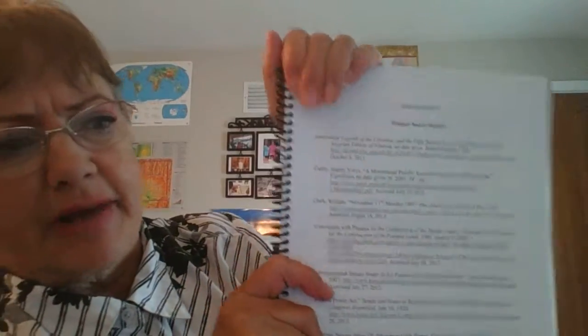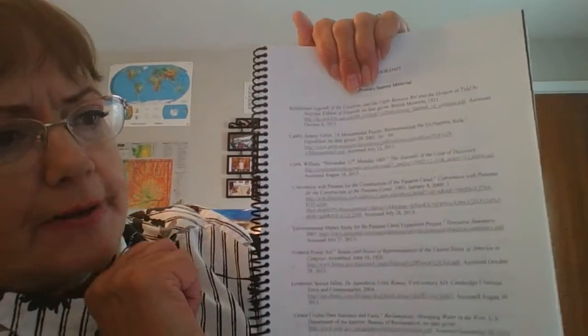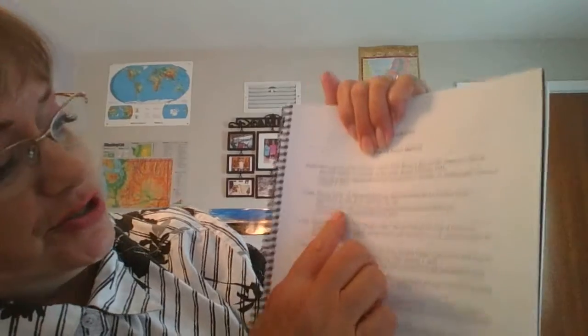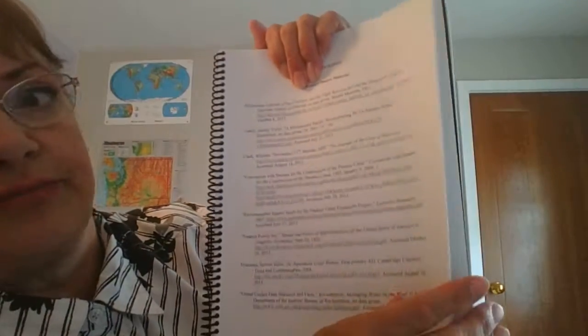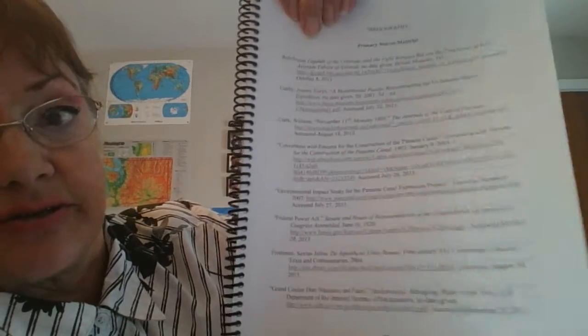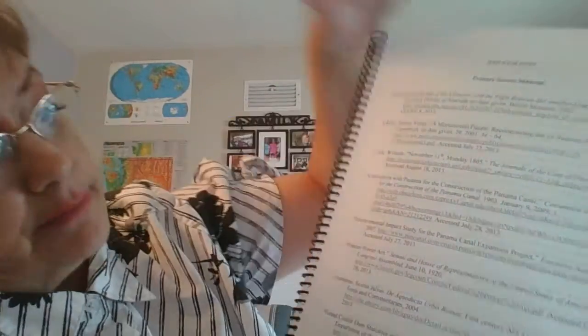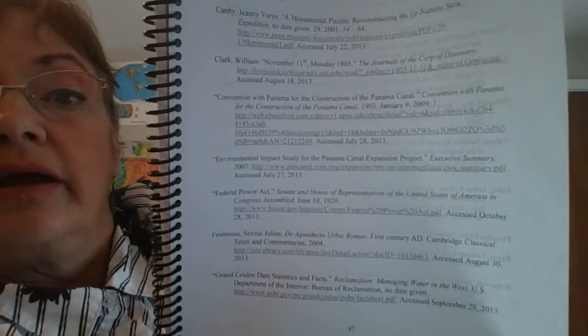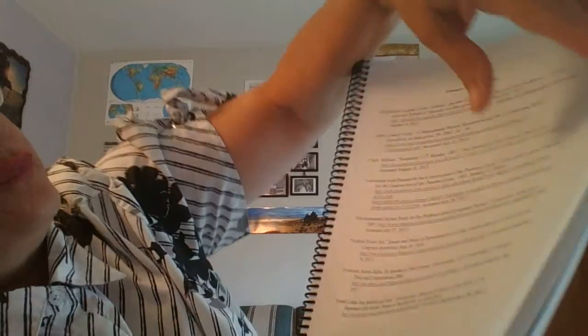To write a master's thesis requires a lot of research, and there's only certain types of books and websites that we're allowed to use to do this. You can't just pick up any old book by any old author. So the bibliography shows sometimes it's a website, sometimes it's a book.